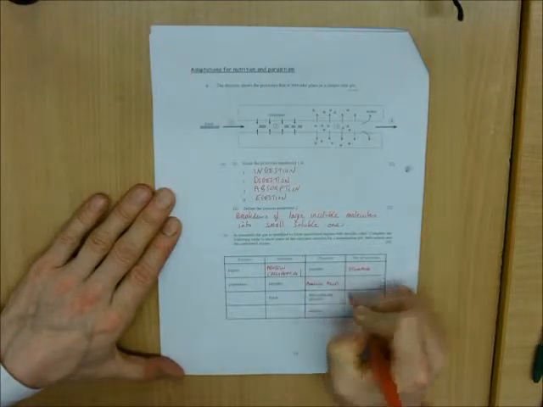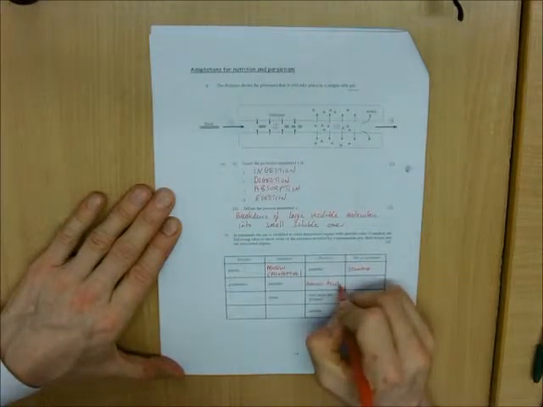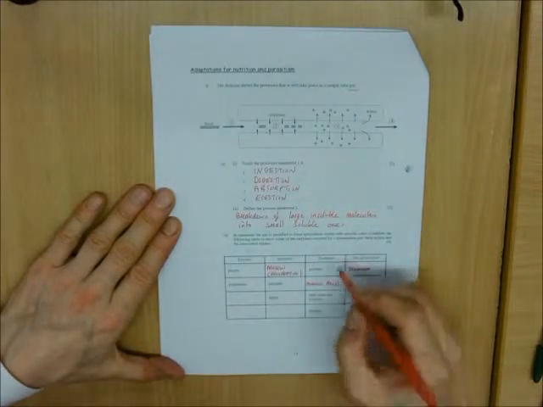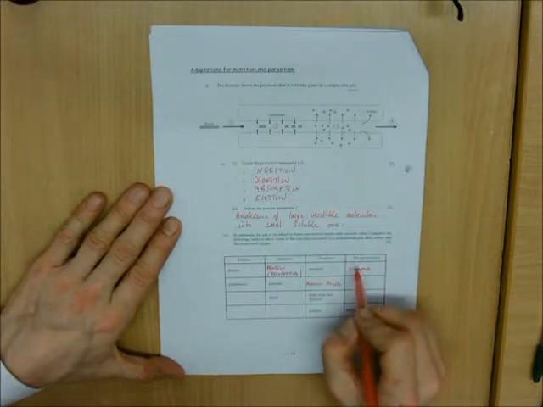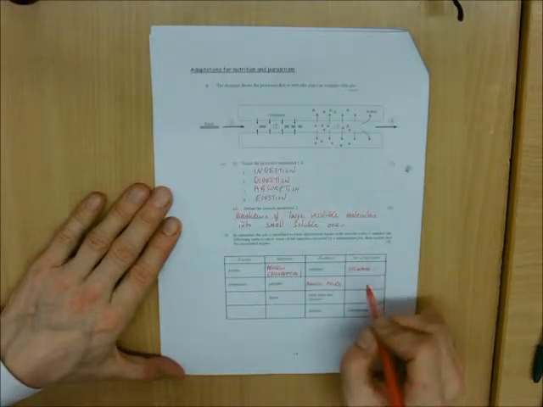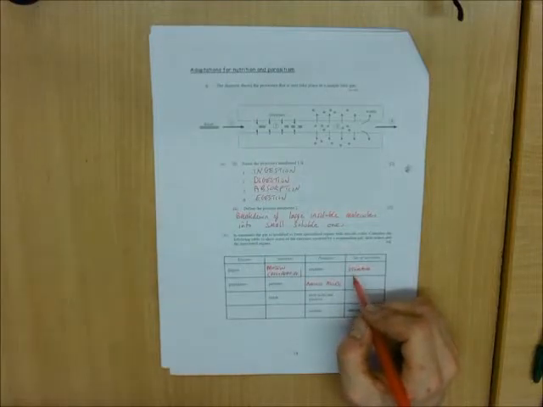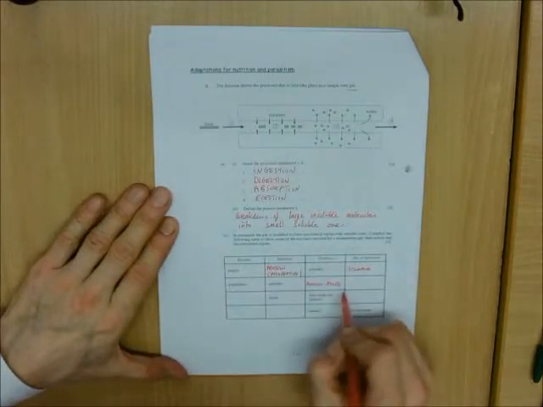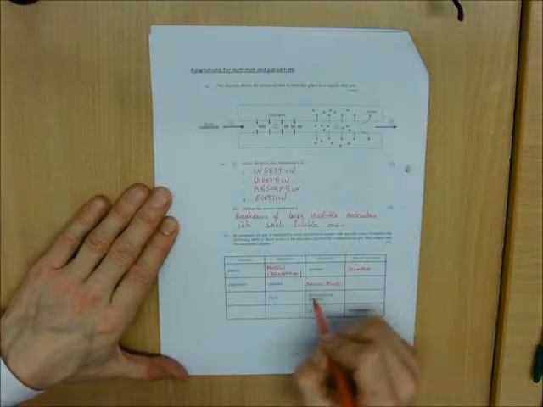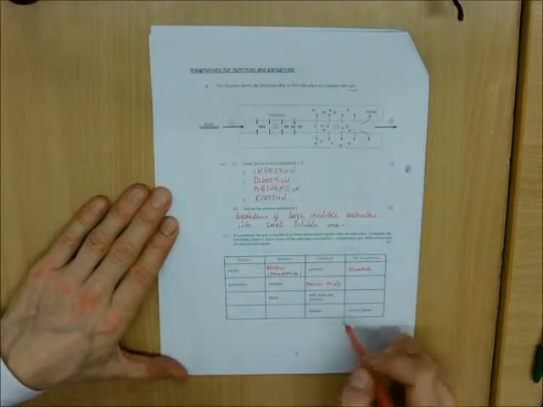Amino acids, plural. And where does that happen? Well, it's a little bit ambiguous here. Where does it actually get secreted? Well, it's the pancreas that secretes the enzyme, then it travels in a duct and goes into the small intestine.